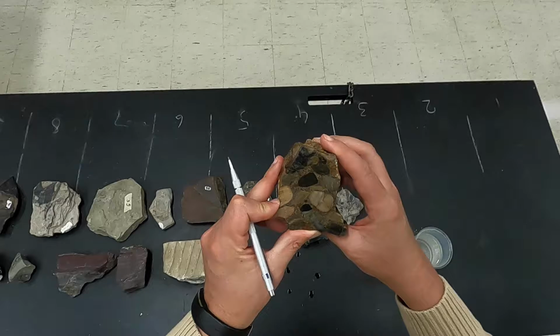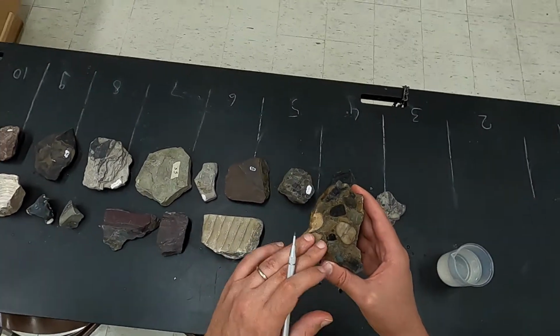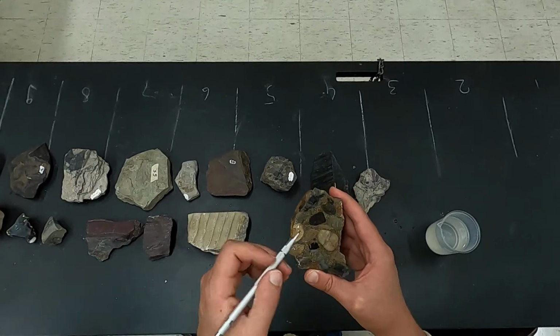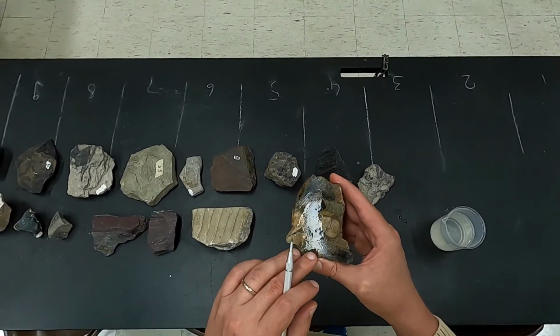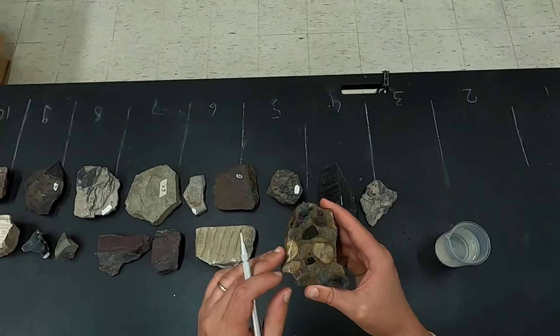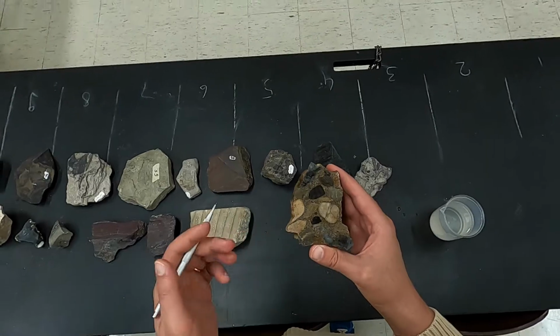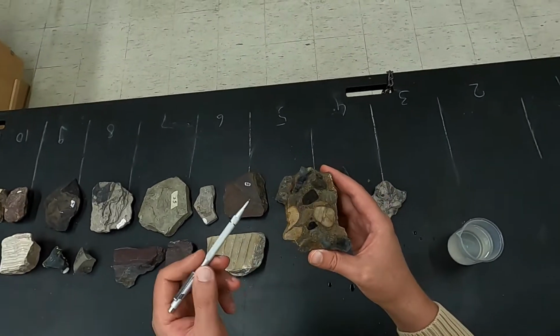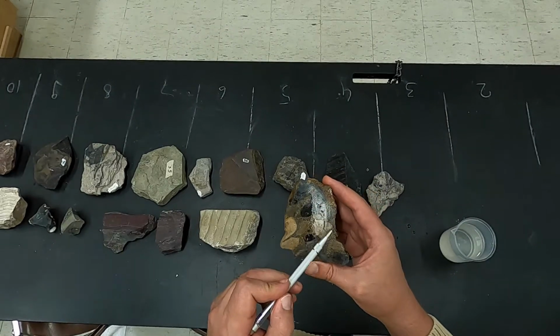So how can we tell that this is a sedimentary rock? It's because of the heterogeneity in composition of the clasts, for example, and the fact that they have relatively irregular shapes. In this particular case, I can definitely see here a cluster that is well-rounded.